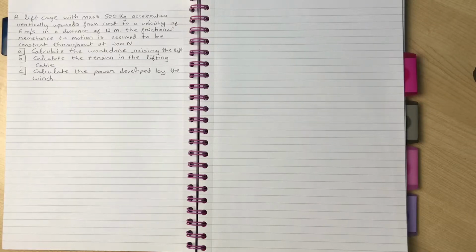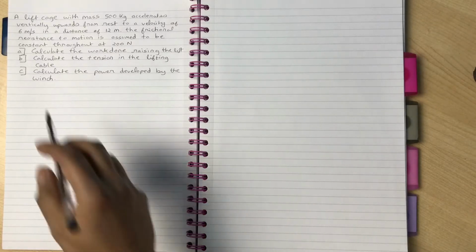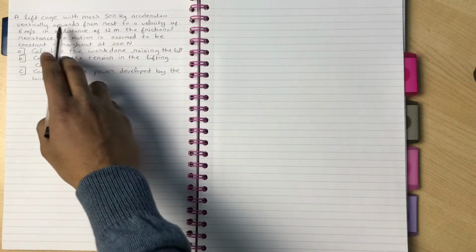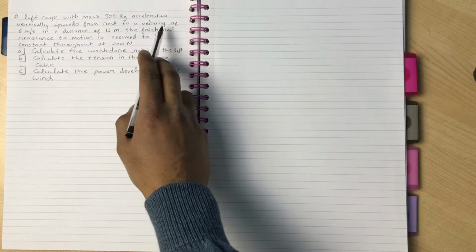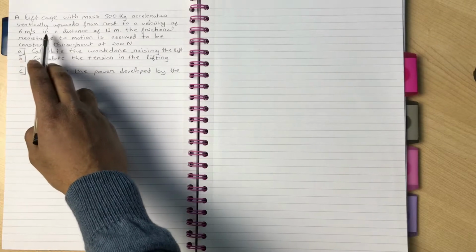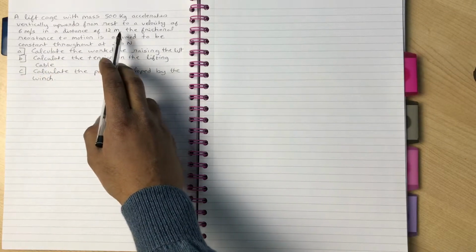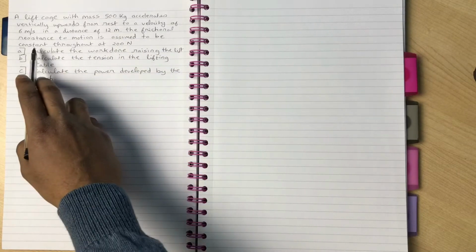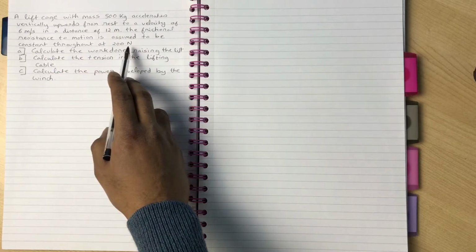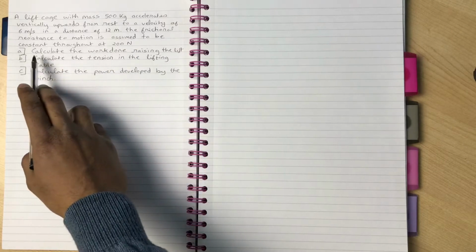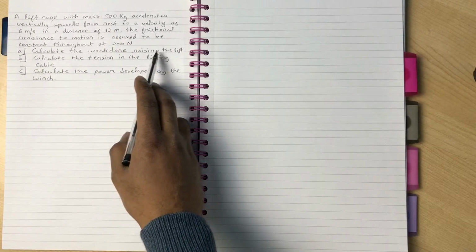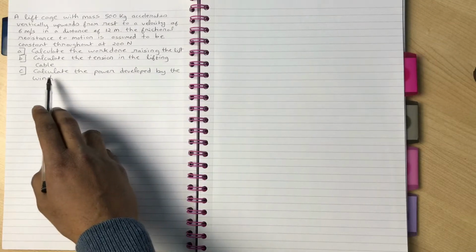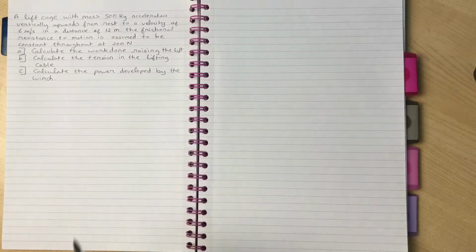Hi students, so in this video I'm going to solve the problem in which a lift cage with mass 500 kg accelerates vertically upwards from rest to a velocity of 6 meters per second in a distance of 12 meters. The frictional resistance to the motion is assumed to be constant throughout at 200 newtons. You have to calculate the work done raising the lift, calculate the tension in the lifting cable, and calculate the power developed by the winch.